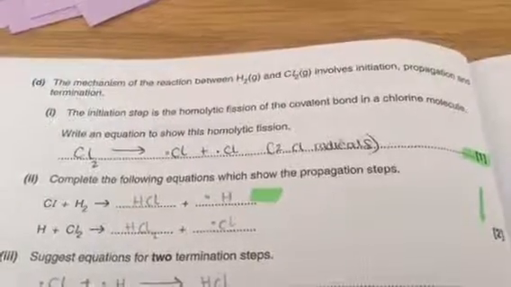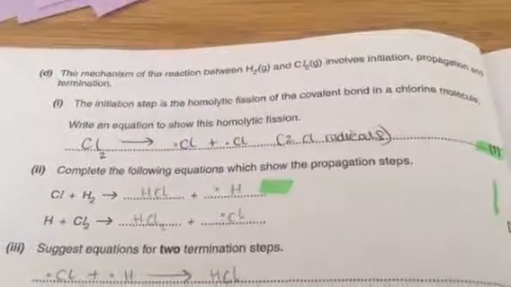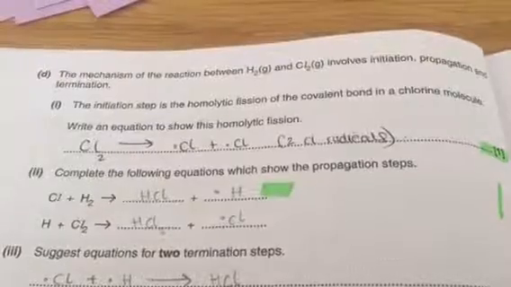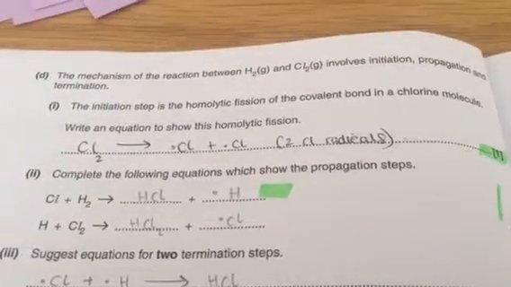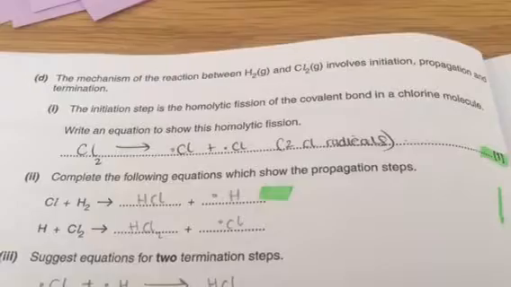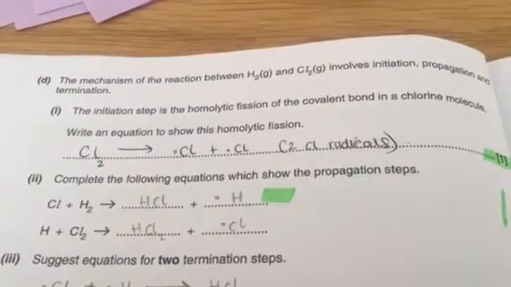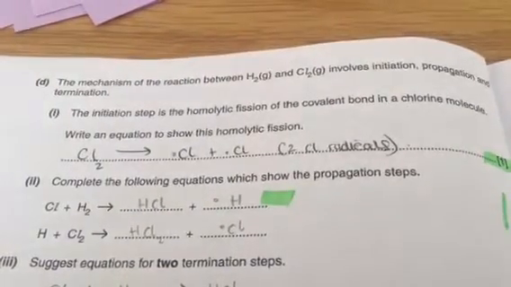The next question is just a part question, and here it's 4d. So we're looking at the mechanism for the reaction between hydrogen and chlorine, and we've got free radical substitution here. So you can see the students got this one right. Cl2 gives us 2 lots of Cl radicals.